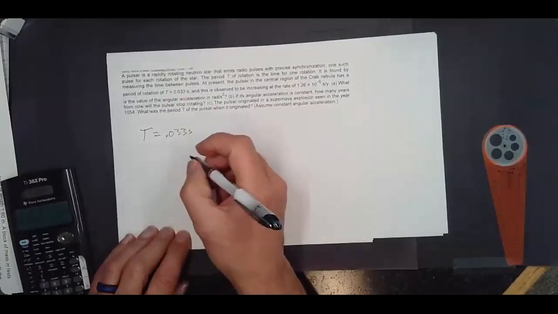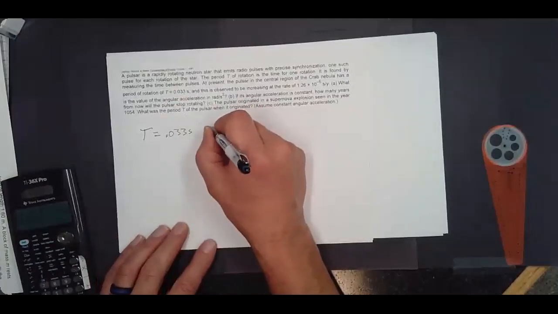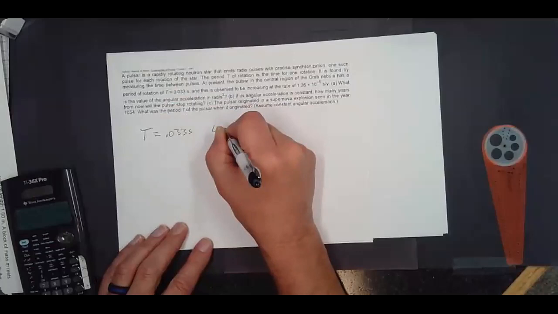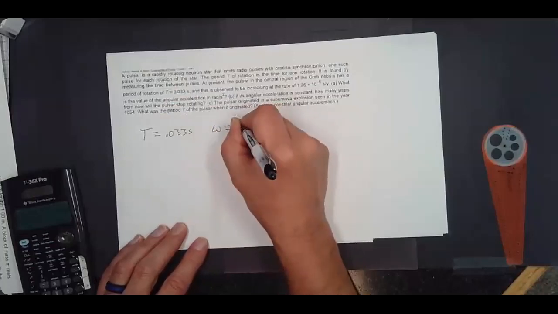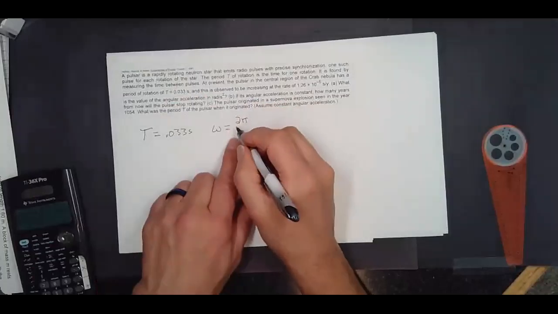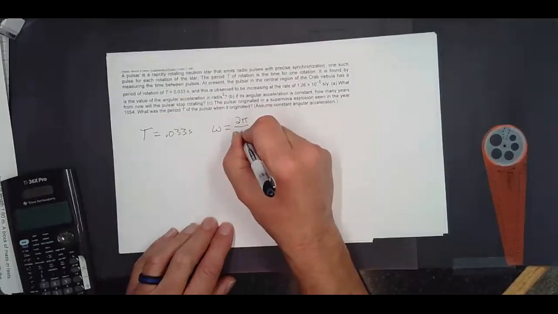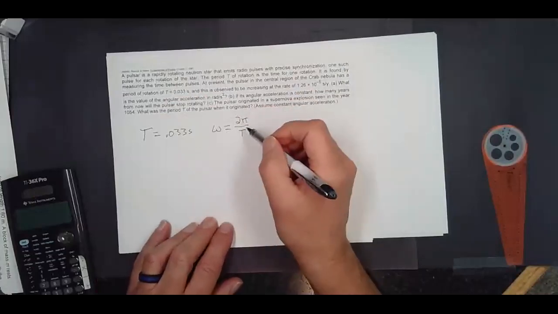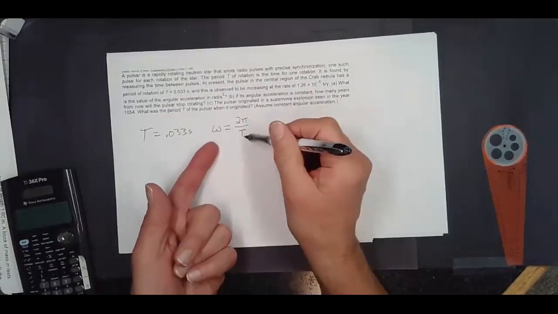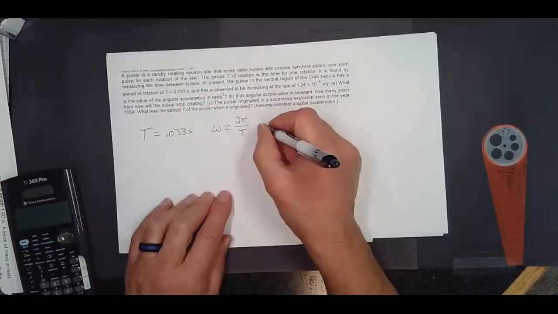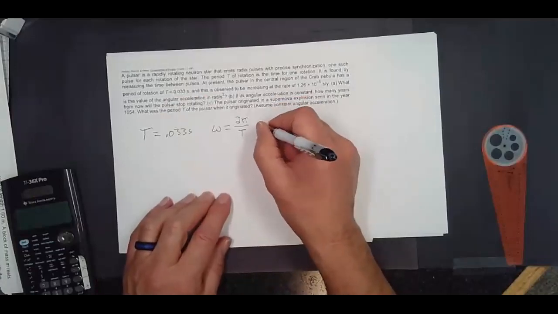Well, let's go to omega, which is going to equal one rotation divided by that period. And so that's what omega happens to depend on, and so we can figure out a value for omega here.